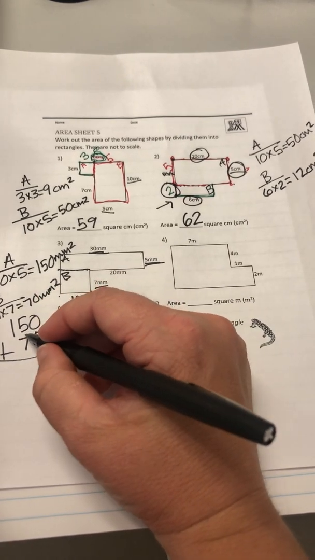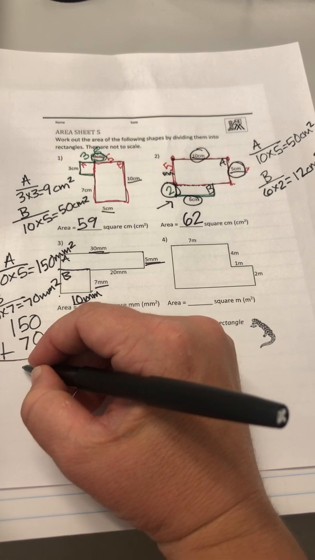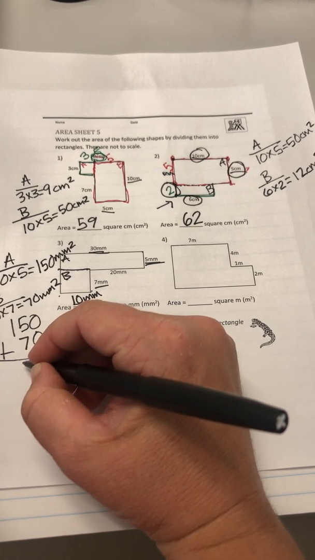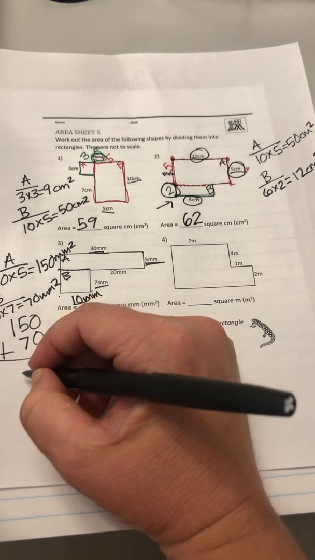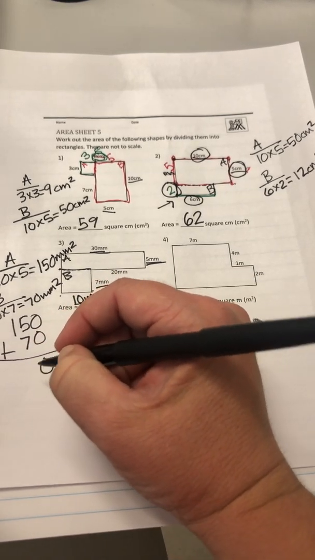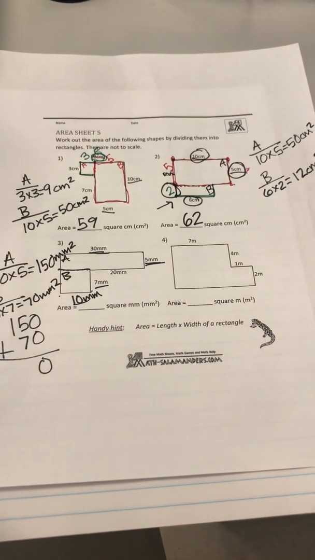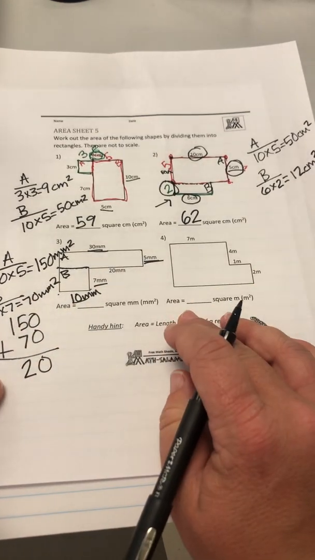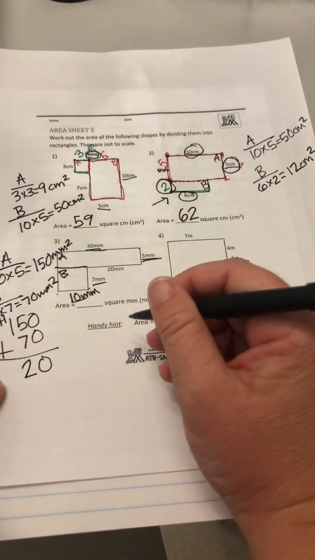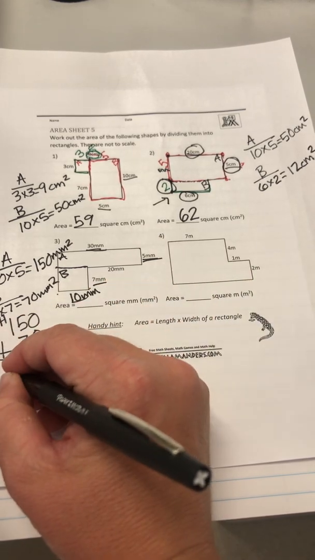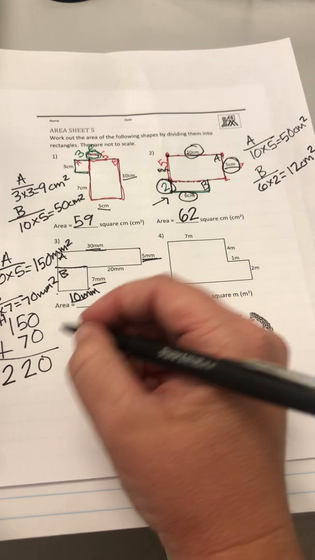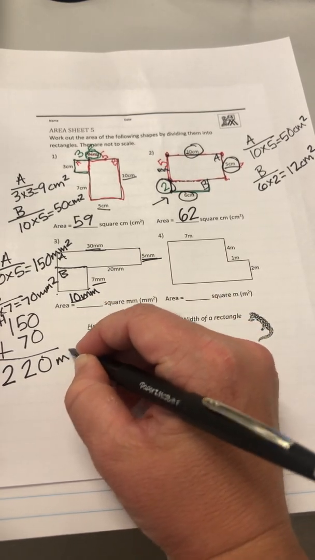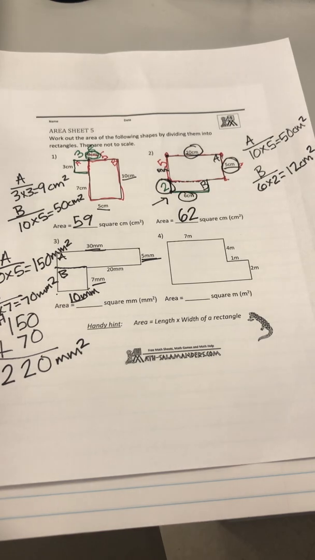0 plus 0 is 0. 5 plus 7 is... 5 plus 7. Oh, 15. No, 5 plus 7. Well, guys, listen to me. Look at this number. When I think of 7, I can break it apart into 5 and 2. Right? So 5 plus 5 is 10, plus 2 more is 12. Regroup my 1. I know, that's what I said. I said 12. I didn't hear you. And then 1 plus 1 is 2, so it's 220 millimeters squared, or square millimeters.